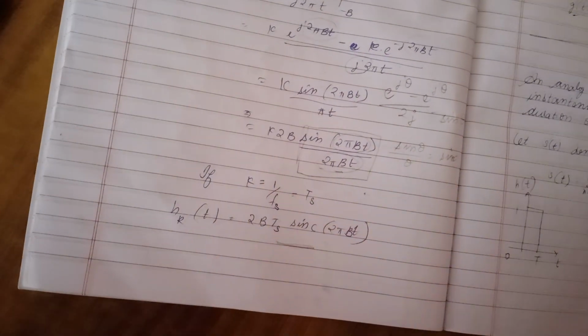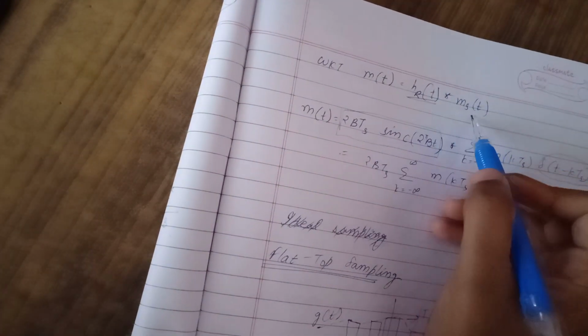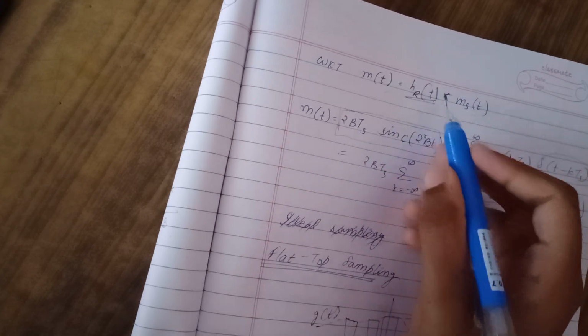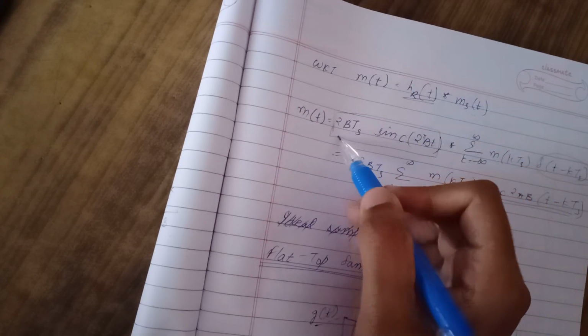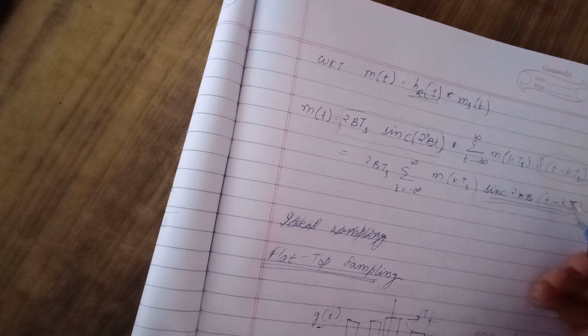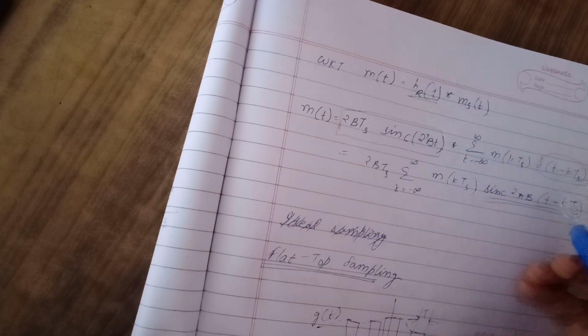Now after getting that, I'm just substituting it back into h_r(t) convolution m_s(t). When I substitute for h_r(t), which I got as 2BT_s sinc(2πBt), and m_s(t), when I convolve both of these, when a sinc function is convolved with an impulse function, this is what I get.